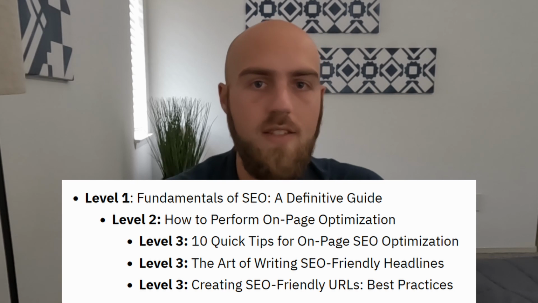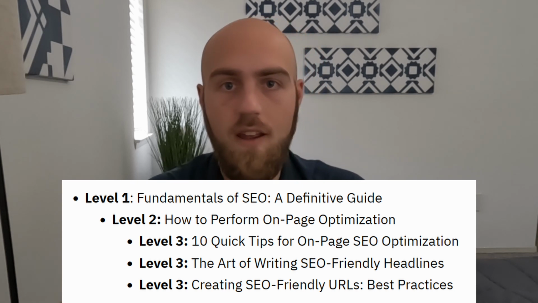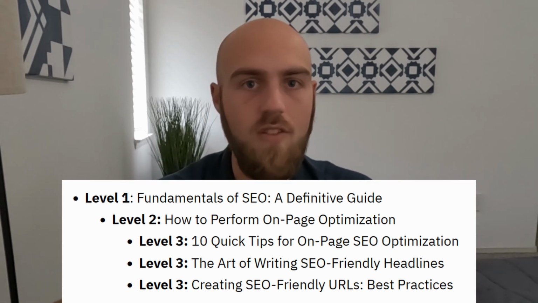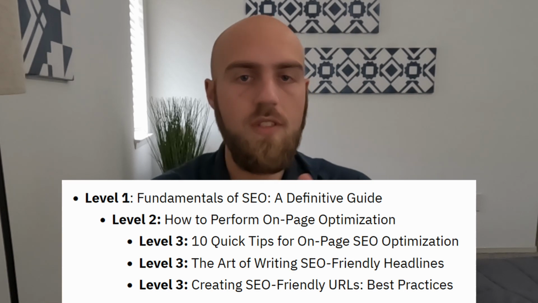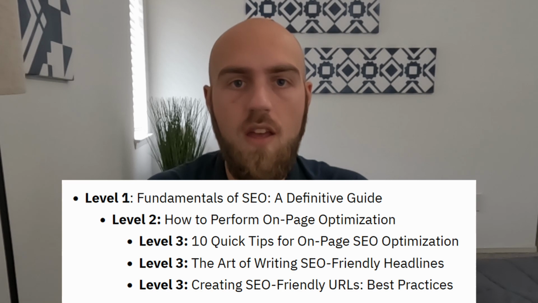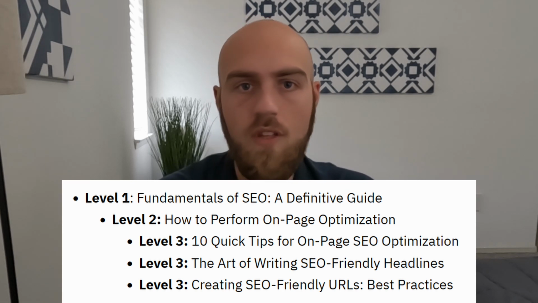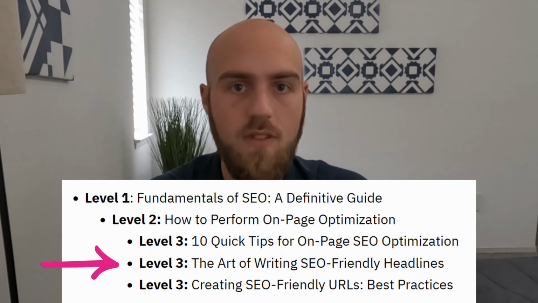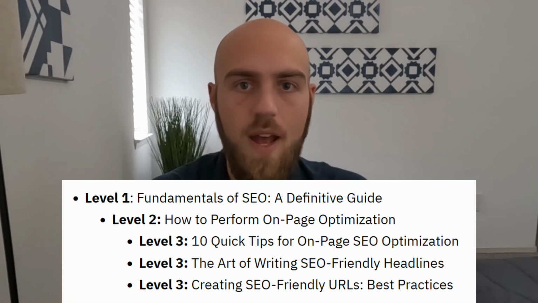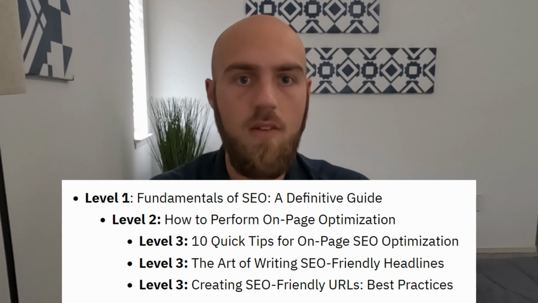But if you go into immense detail about headlines and every other aspect of on-page SEO in one single post, your post would be so lengthy that it would be difficult to navigate, difficult to consume, and overall just not a good experience for your readers. So instead, we'll have a small section about headlines in our level 2 post, and we'll have an internal link going to a level 3 post that dives deep into headlines by themselves. This allows people who are interested in learning just about headlines to access a comprehensive resource of information on that topic alone.